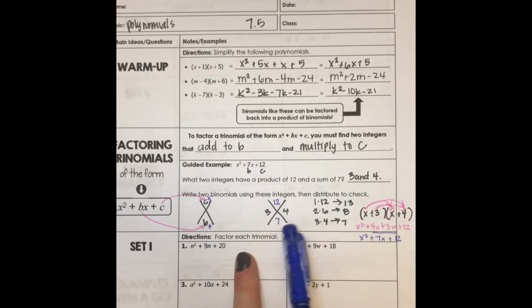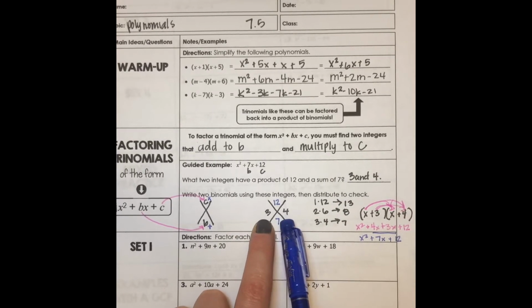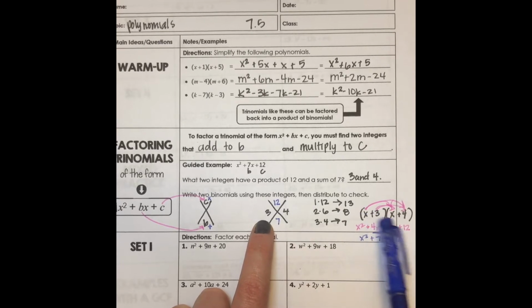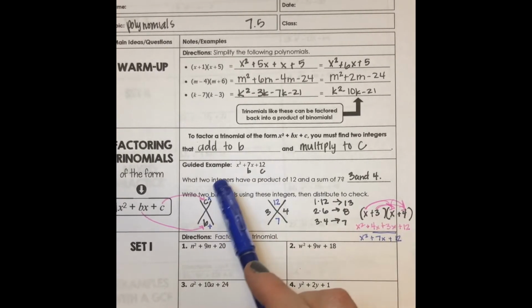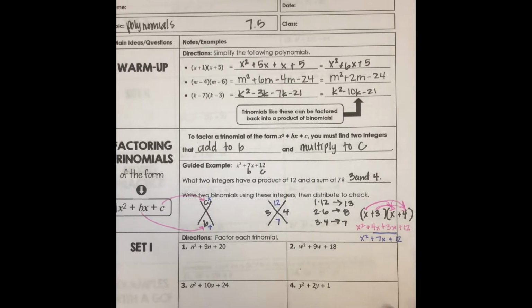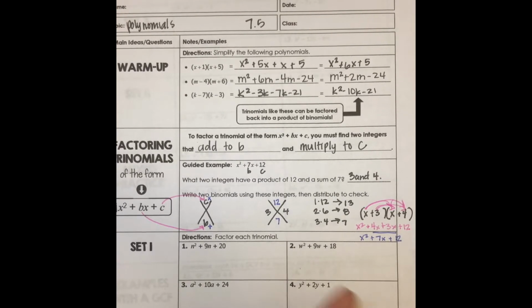So I hope that this kind of X puzzle makes sense. You sometimes have to do some guessing and checking. I do, at least. And then this is how we check our products. But that's all it is. We're going to draw our parentheses. We're going to fill in our variables. We're going to draw an X puzzle.